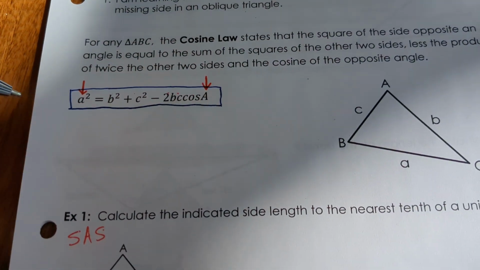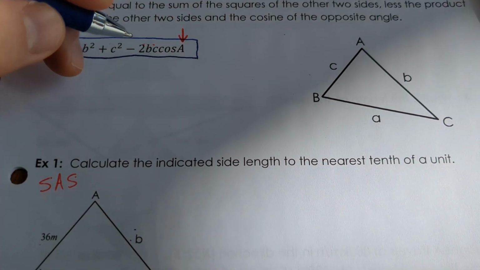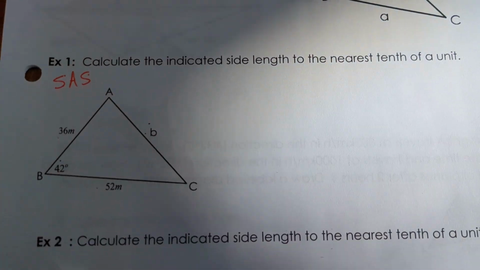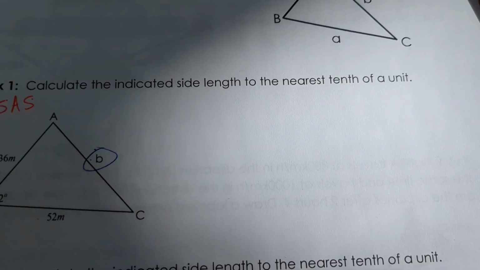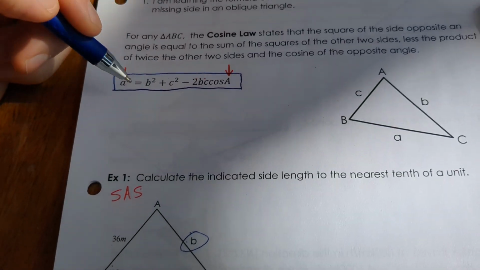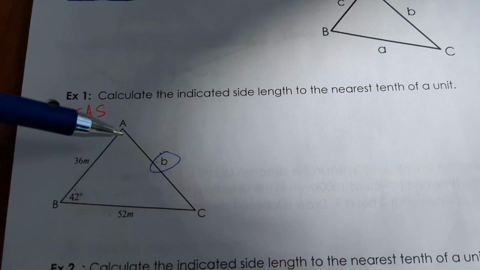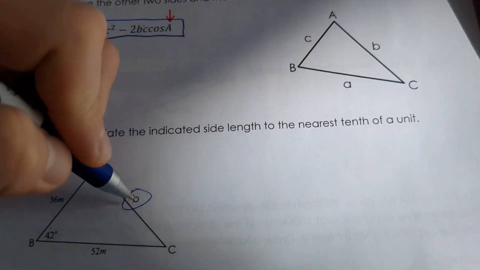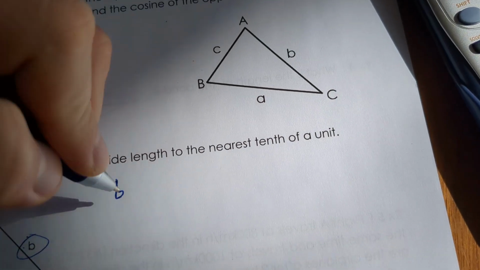Now, cosine law is a squared equals b squared plus c squared minus 2bc cos a. This one, we were trying to find b. So again, this formula is what we need to use, but don't get too caught up with the actual letter. Because we're trying to find b here, we're going to start with b.